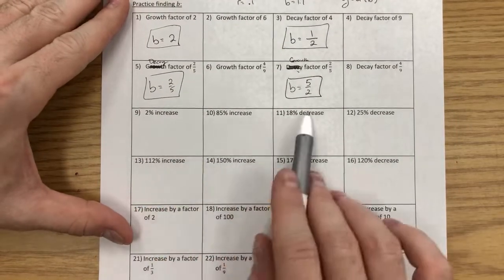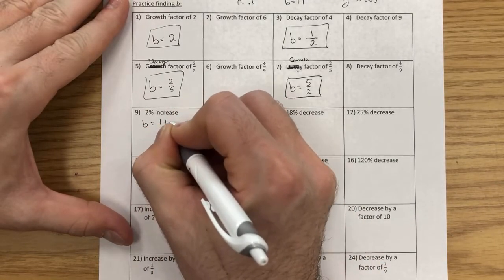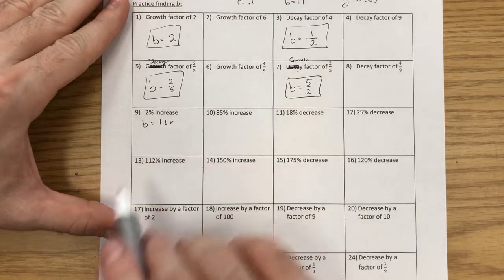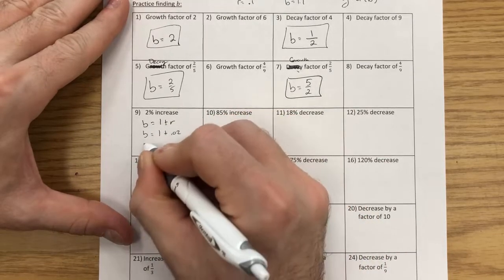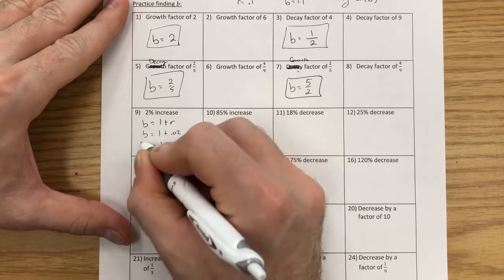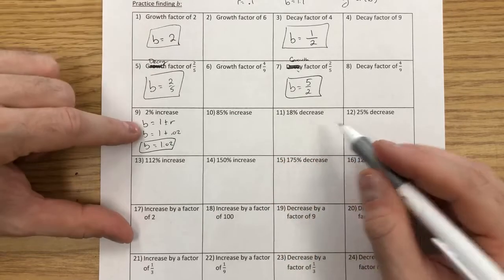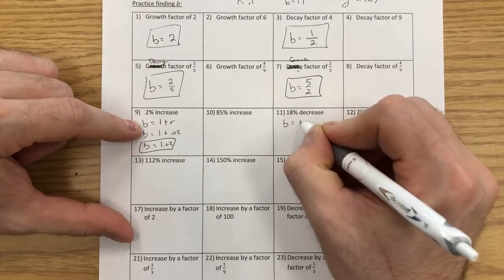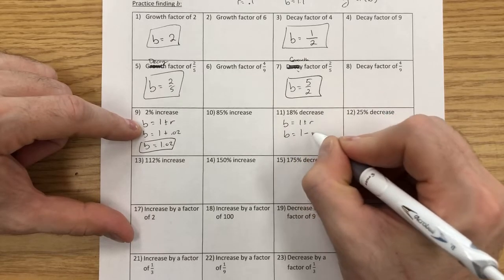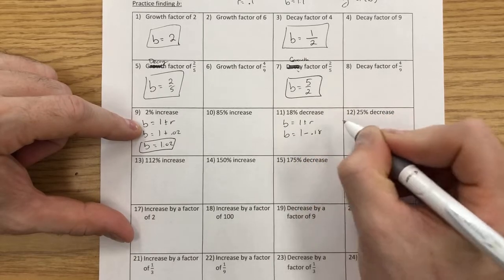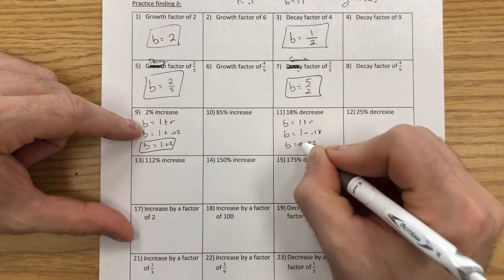Likewise, if I have a percent increase or a percent decrease, I know my B is equal to 1 plus or minus R. Increase means I'm adding that rate. So my B is just 1 plus 0.02 or 1.02. Nothing too crazy. Likewise, at percent decrease, I'm going to do the exact same thing. My B is 1 plus or minus R. With decrease, I'm subtracting it. So 1 minus 0.18. So B is equal to 0.82.